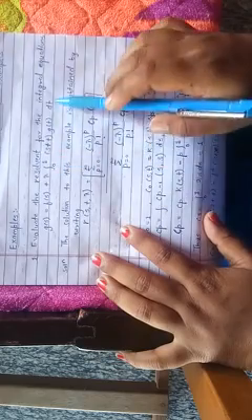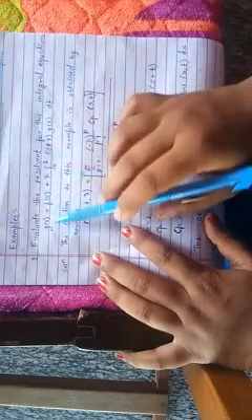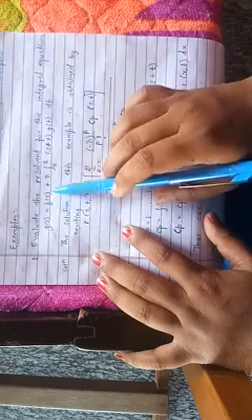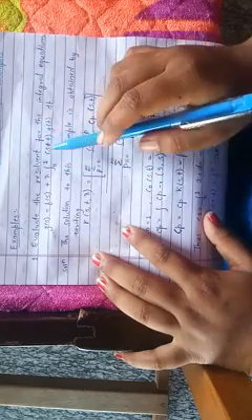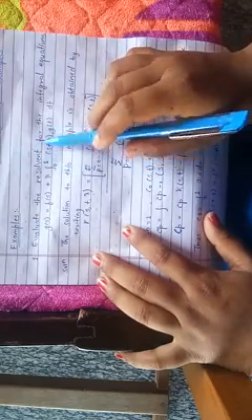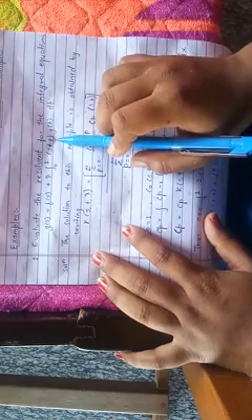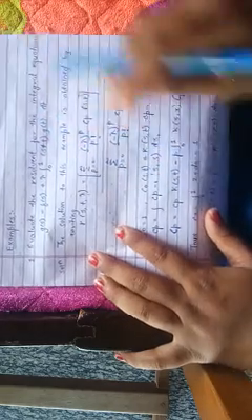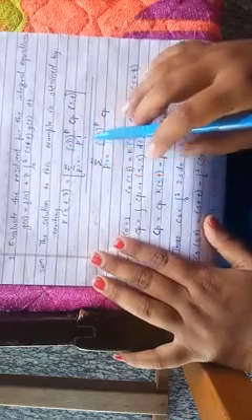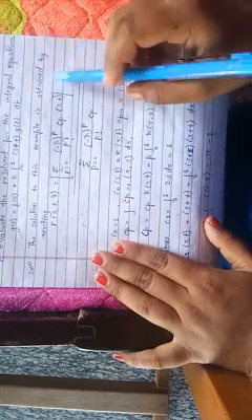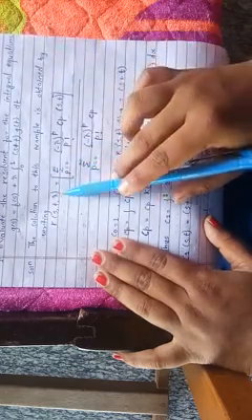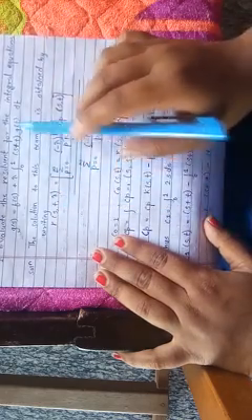This is the integral equation: g of x equals f of x plus lambda integral from 0 to 1 of (s plus t) g of t dt. This s plus t is the kernel which is given. For the solution of this example, we have to find the resolvent kernel.